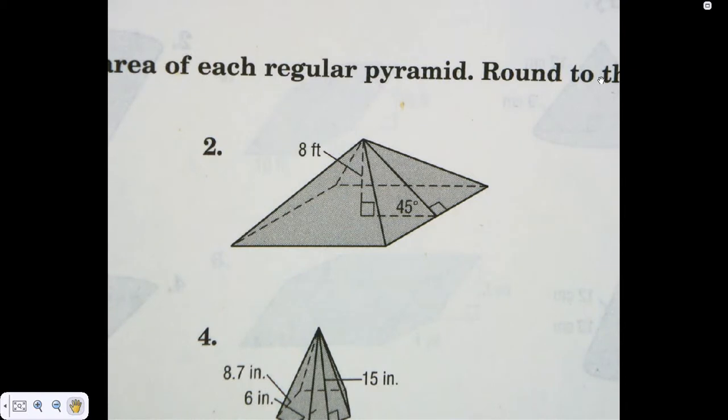Square what? You did divide by 2 here, didn't you? Yes. How come it's feet squared? Because area is always in square feet, because you multiply feet times feet.